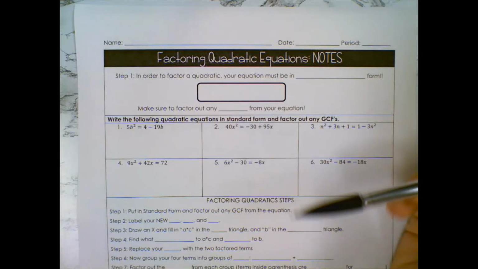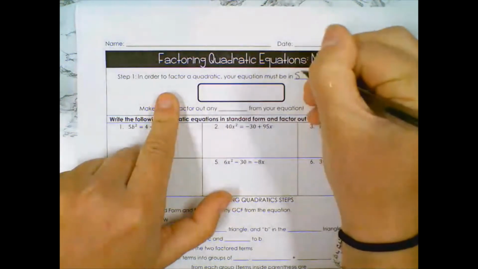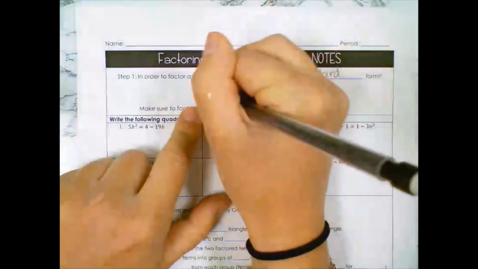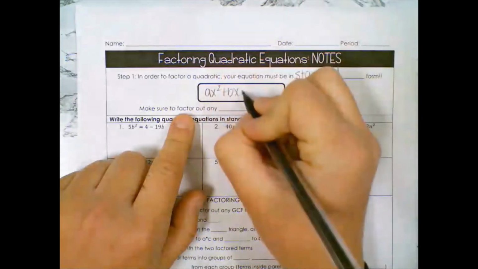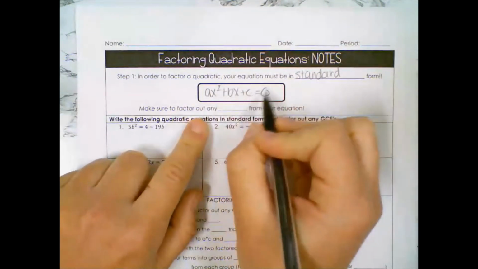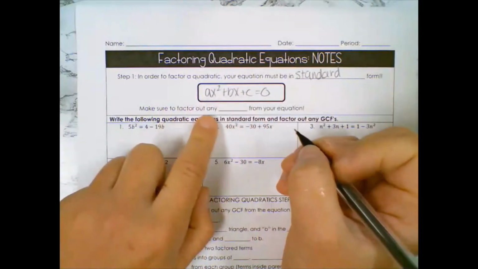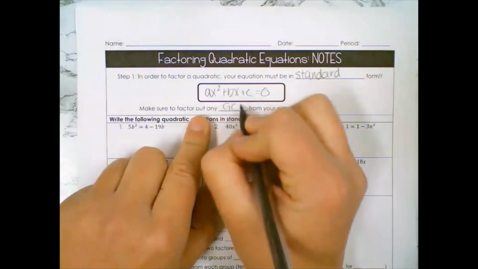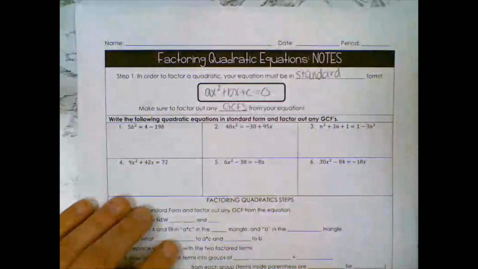Previous days. So as a reminder, in order to factor a quadratic, your equation must be in standard form to start. Remember, standard form is ax squared plus bx plus c equals 0. We want to make sure it's in this specific order so it's easy to read. After we put it in standard form, we want to look for any GCFs to make our numbers smaller if we can. It's always easier to work with smaller numbers, so if we can take something out, we're going to do it at the very beginning.